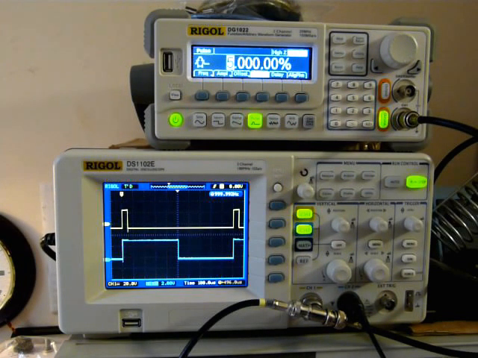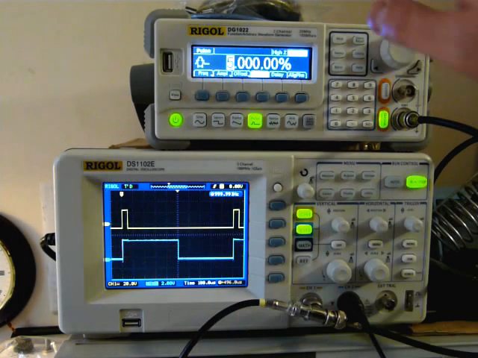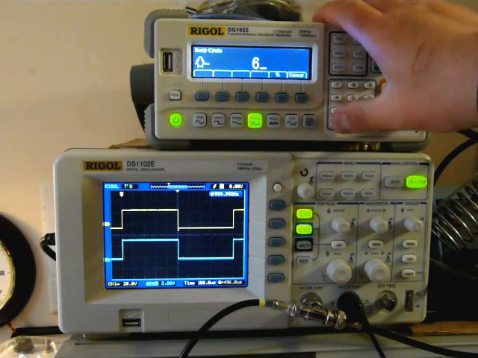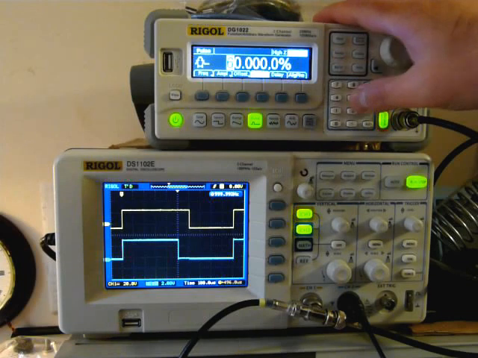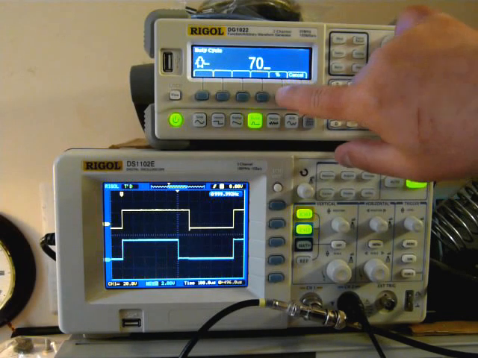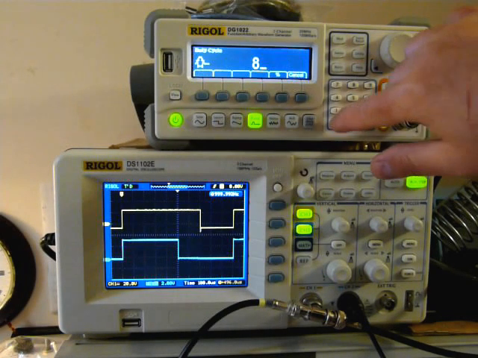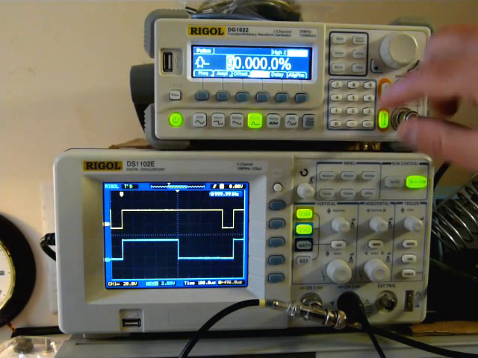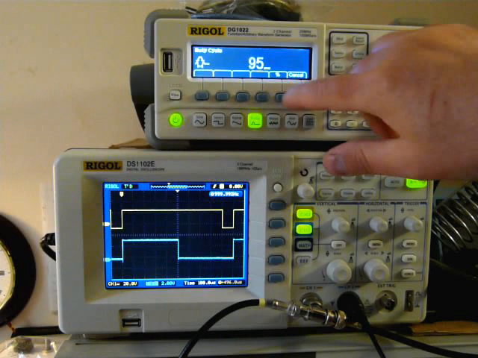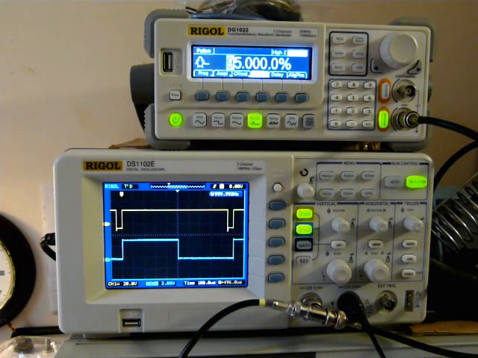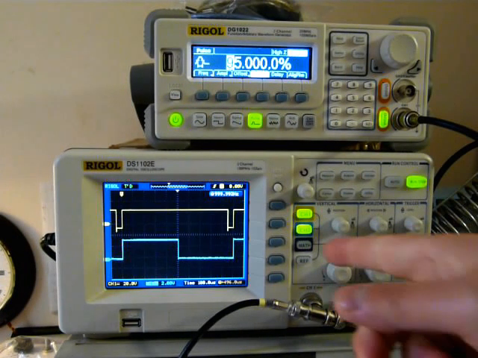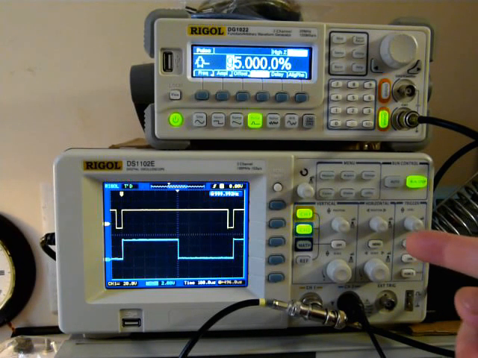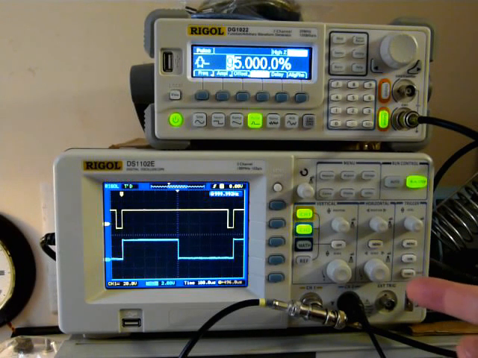So this is 5%, 50%, 60, 70, 80, 90, 95. So this proves that at 1 kilohertz we can vary the duty cycle from 5% to 95%.